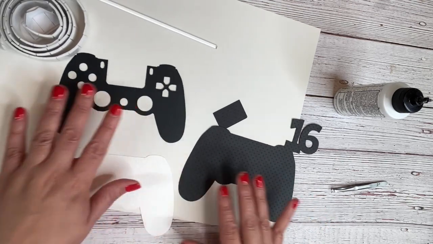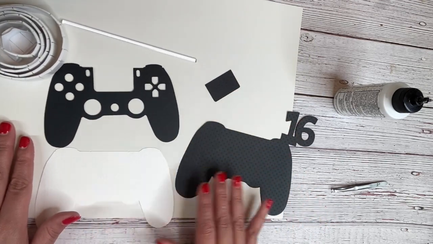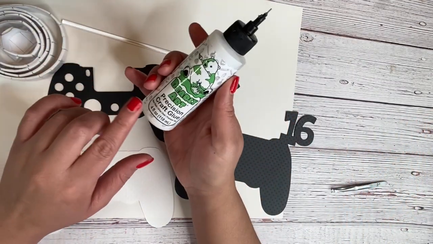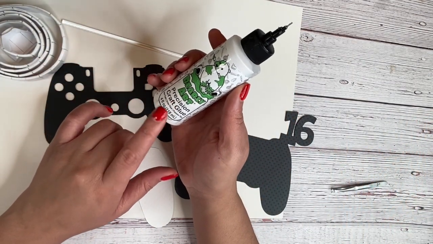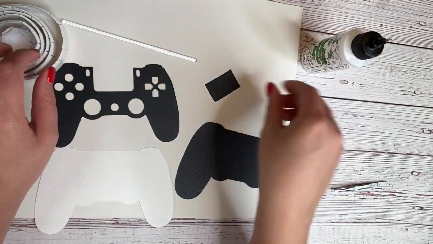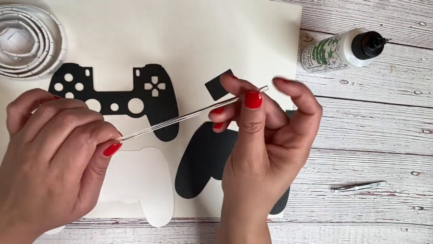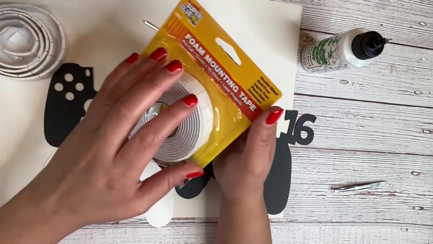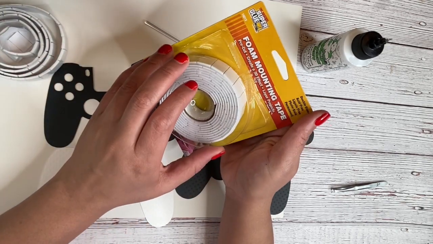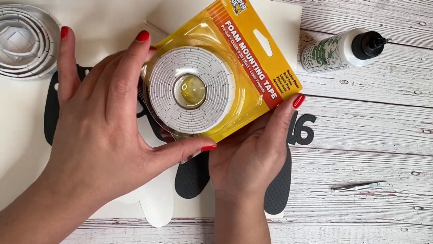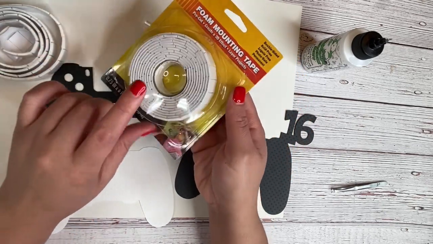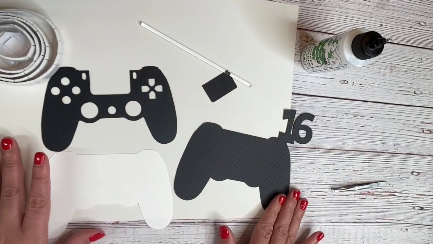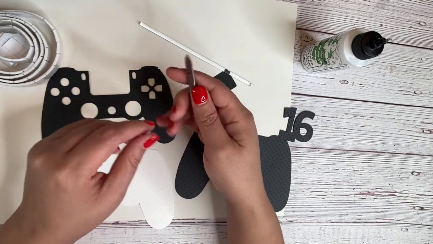So this is the part where all the stuff is cut out and we are getting ready to put it together. This is how I put most of my toppers together. I use my precision craft glue from Bearly Arts, a cake pop acrylic clear stick, and the foam mounting tape. I use it to create a 3D effect or layer my projects, and I get this from the Dollar Tree. And my tweezers from ELF.